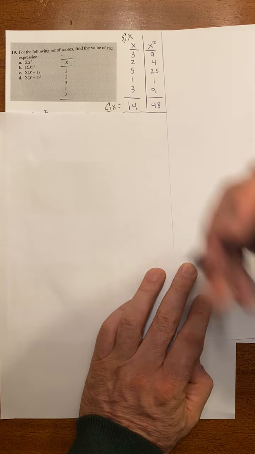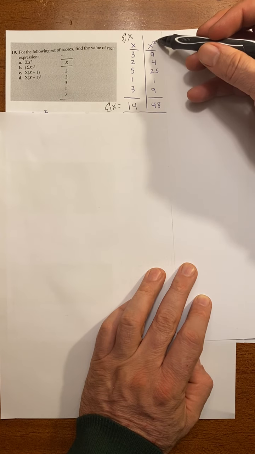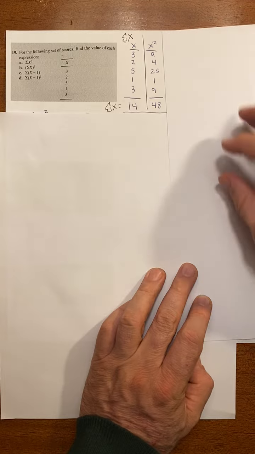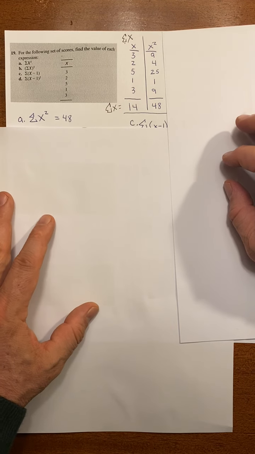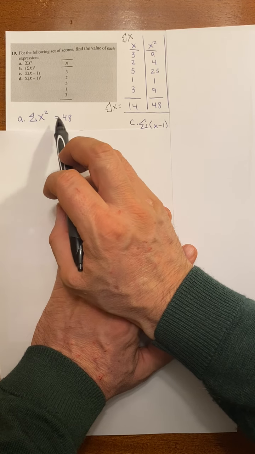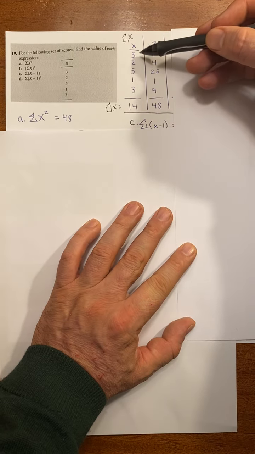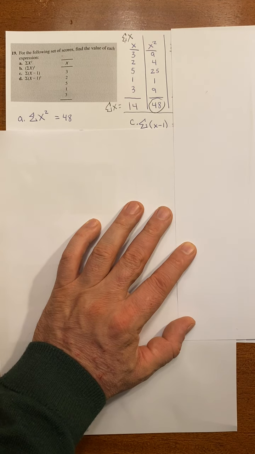Then what do I have to do after I've done that? I have to add all of those scores up for the x squared column, and that is what gives me my first answer. Sum of x squared is 48. How am I getting that 48? I'm taking each of my x values, squaring them, and then adding up the sum of those squared values.